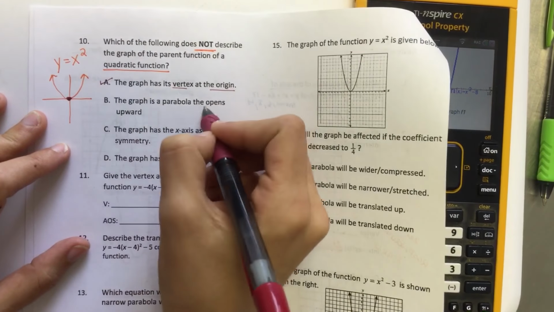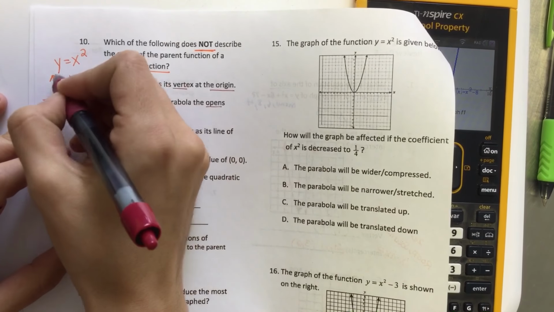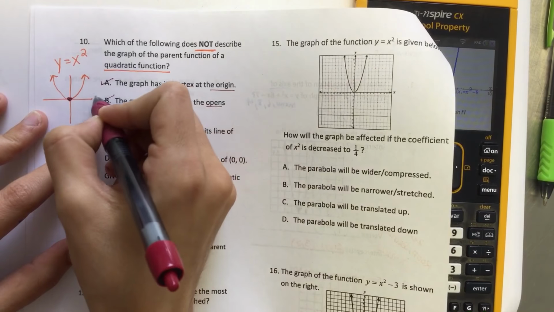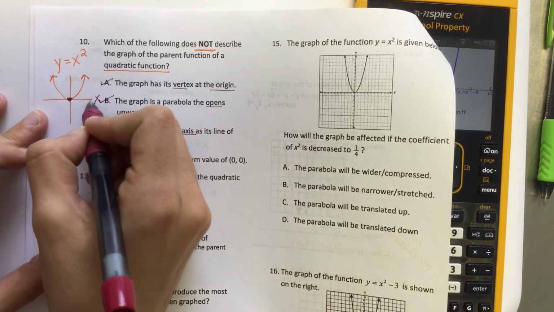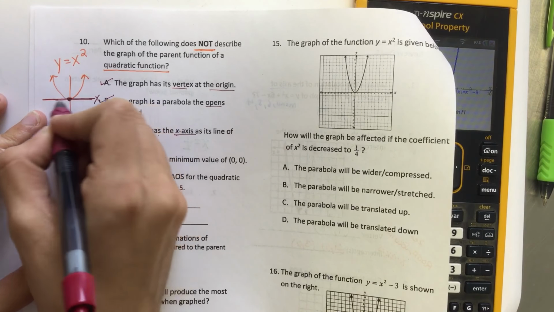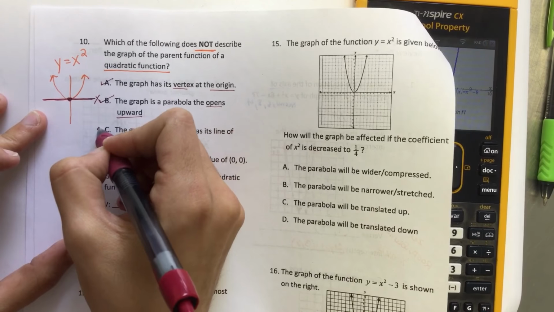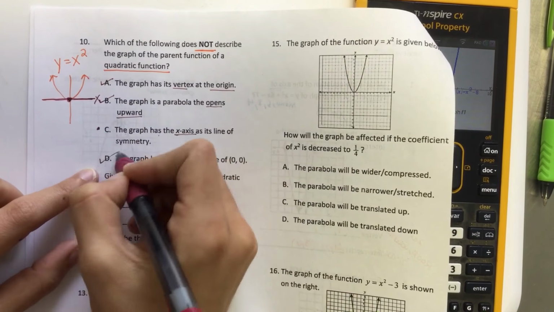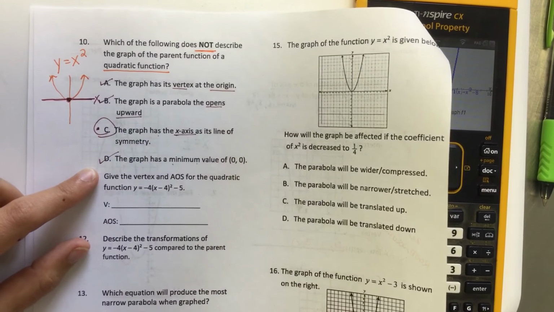The graph of the parabola opens up. That's true, it's going up. The graph has the x-axis, this axis, as a line of symmetry. Well, no, it's not going around this line, so I think it's that one. The graph has a minimum point at 0, 0. That one's right. So our only answer choice is C.